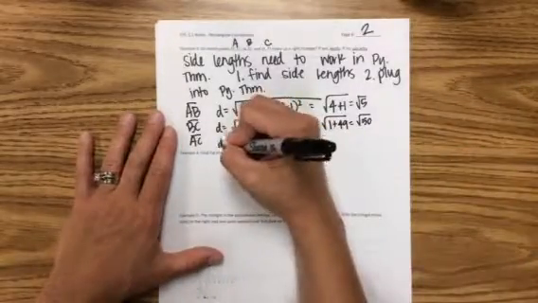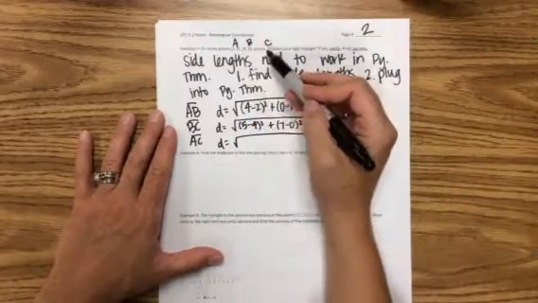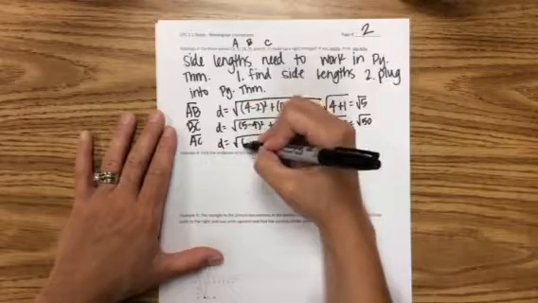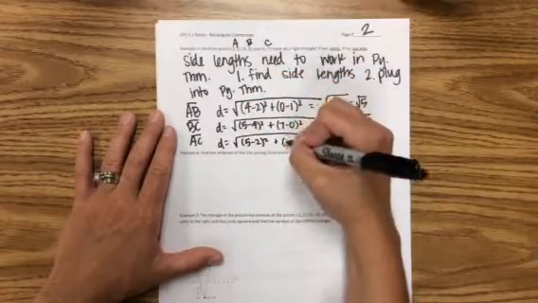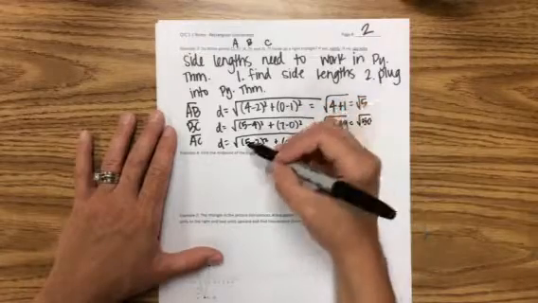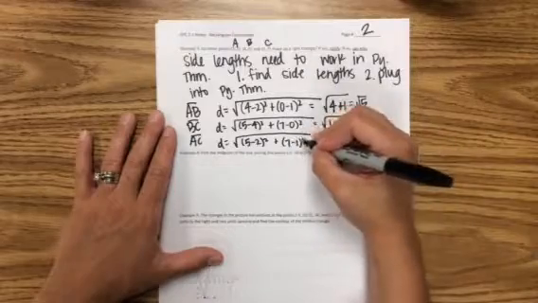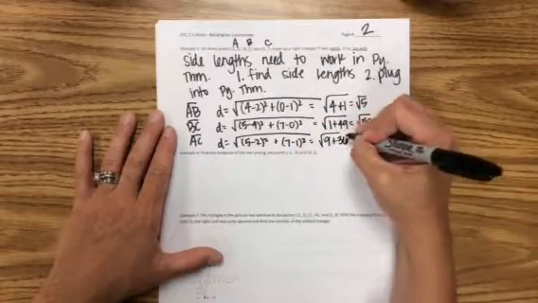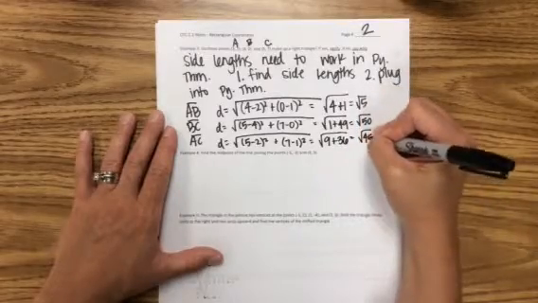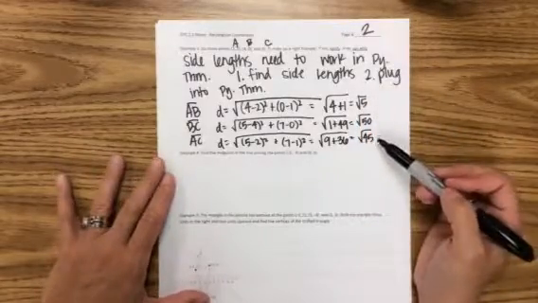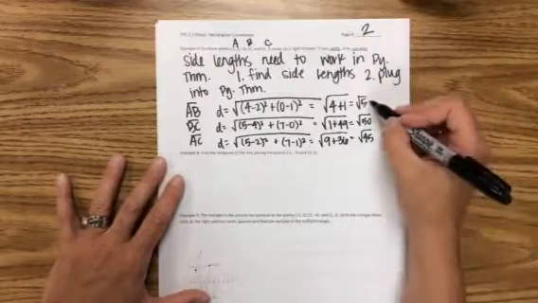Last is AC, so 5 minus 2 squared plus 7 minus 1 squared. 5 minus 2 is 3. 3 squared is 9. 7 minus 1 is 6. 6 squared is 36. And 9 plus 36 is 45. So I did not find decimal approximations for these. It's actually easier without.